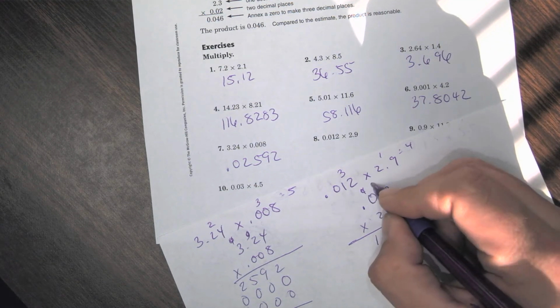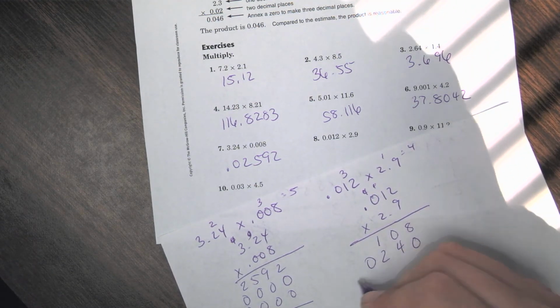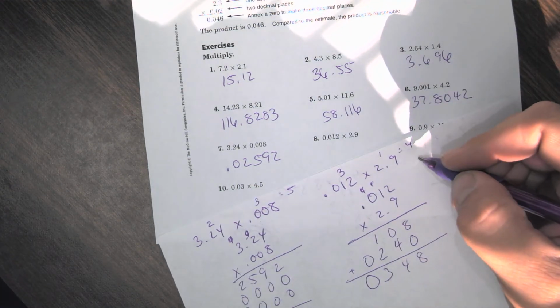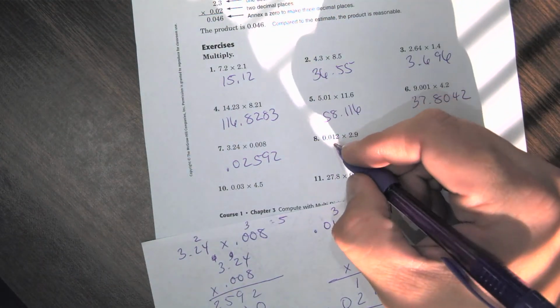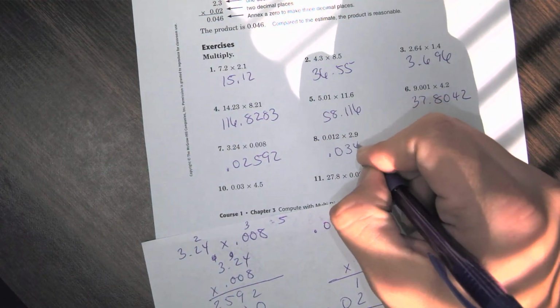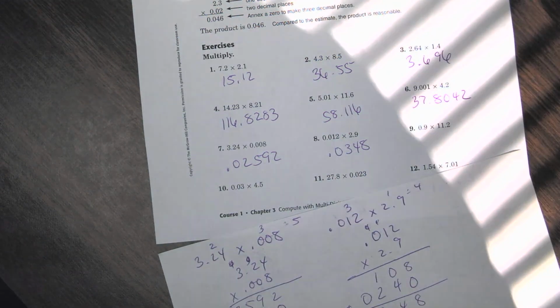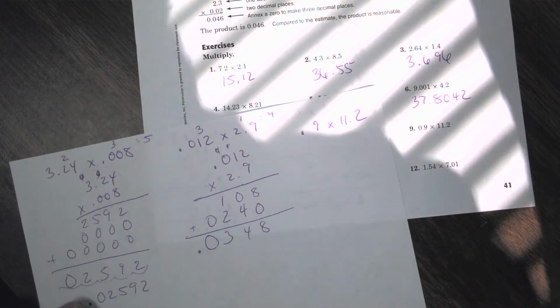Drop down a level. 2 times 2, 4. 2 times 1, 2. 2 times 0, 0. Add these up. 8, 4, 3, 0. So I know I got to move it 4 times, so my decimal point goes right there, 348 ten thousandths. 0.0348.